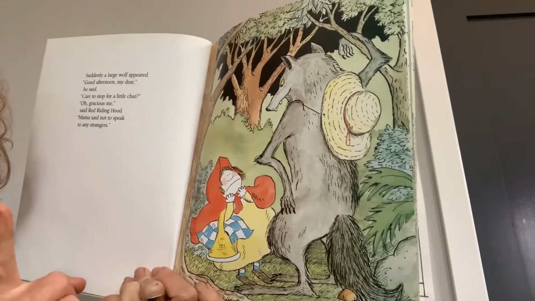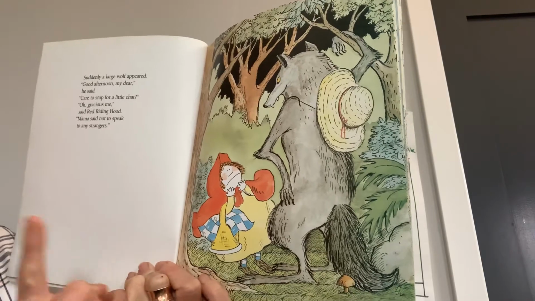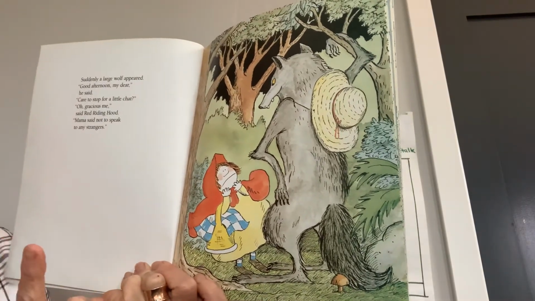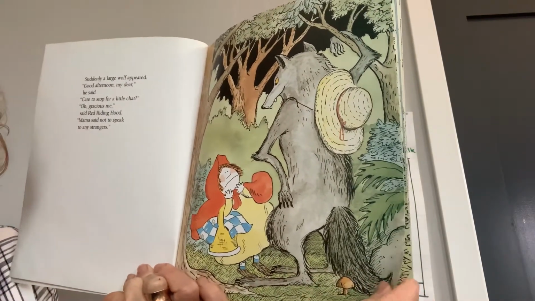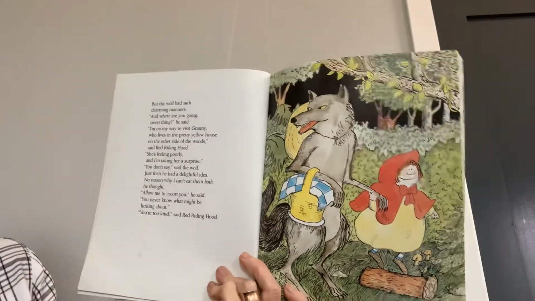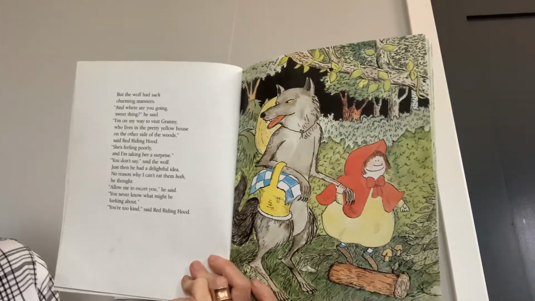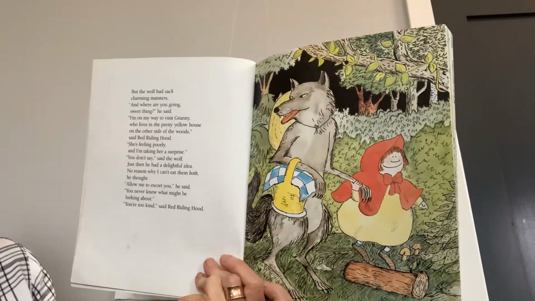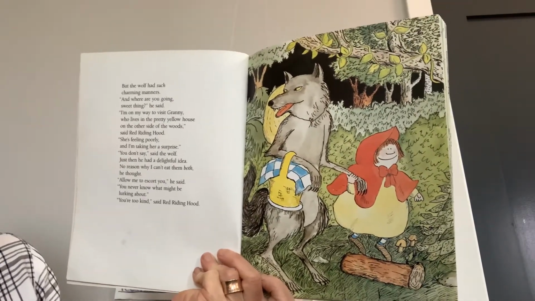Remember, Mama said, do not tarry and do not speak to strangers. I think tarry means like go slowly. But the wolf had such charming manners. "And where are you going, sweet thing?"